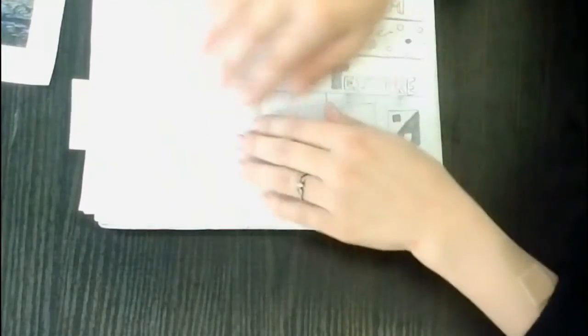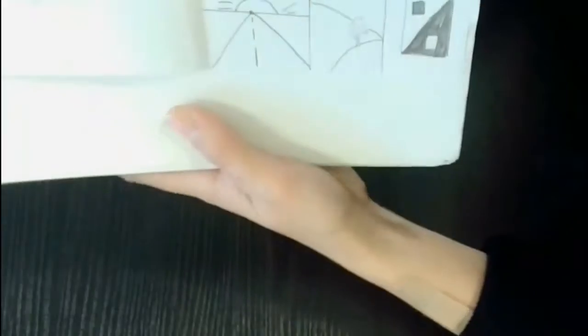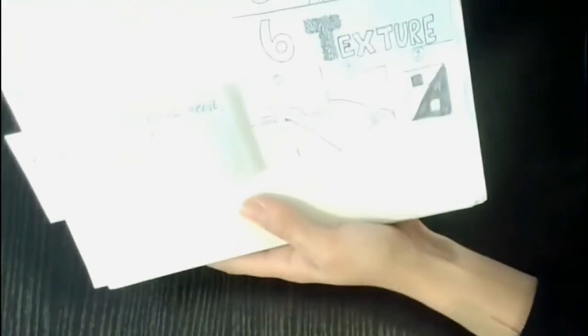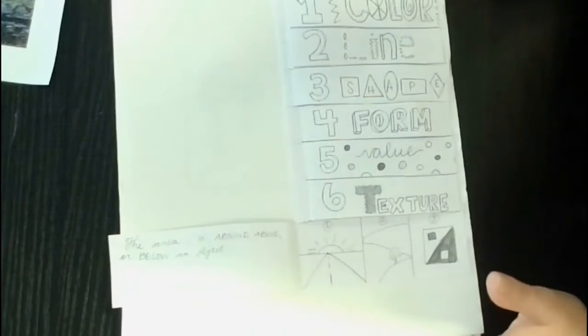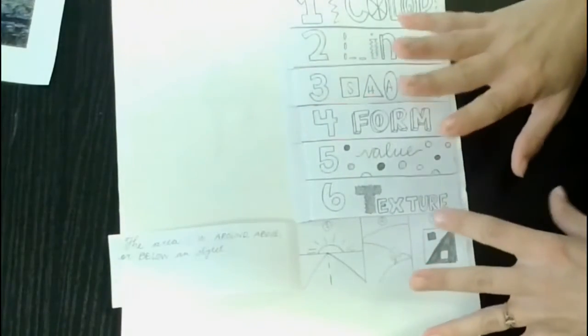Okay, and lastly we have space. A lot of you, about a good 90% of us, got this question right. Let me just bring it closer. Okay. So space is the area in, around, above, and below something.